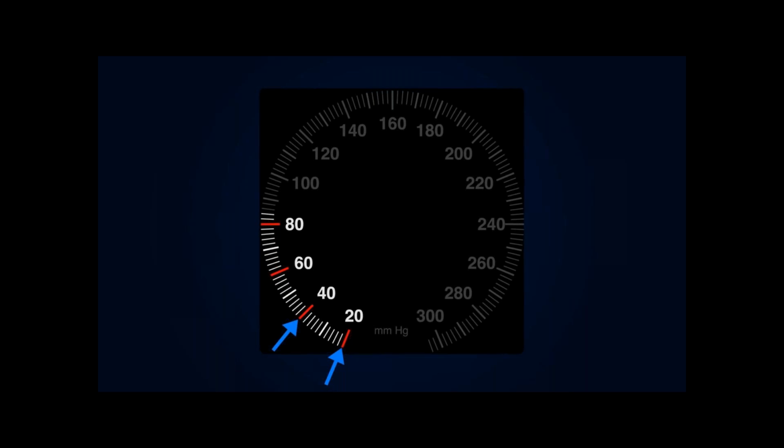This is 20, this is 40, 60, and so on. The medium lines represent values of 10. This is 30, 50, 70, and so on. And the smallest lines represent values of 2. So this line represents 22, 24, 26, 28, and so on.